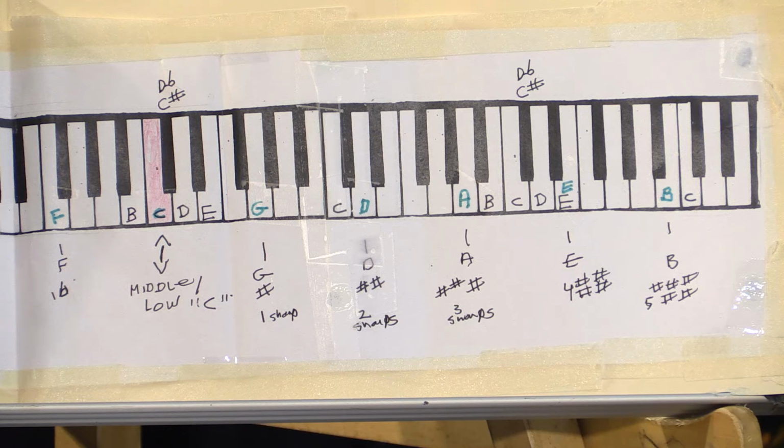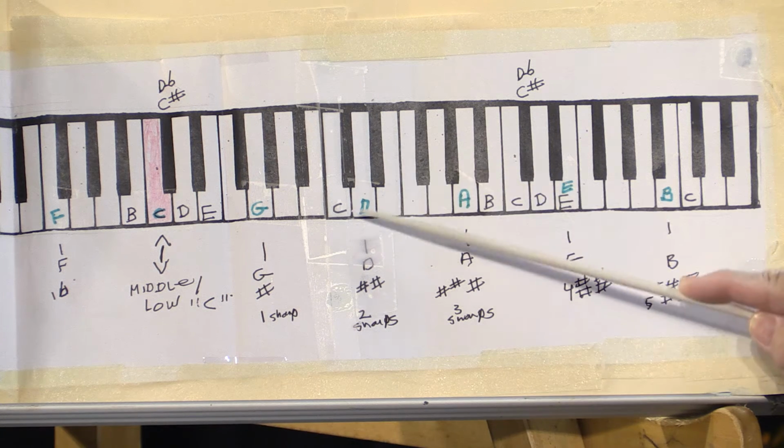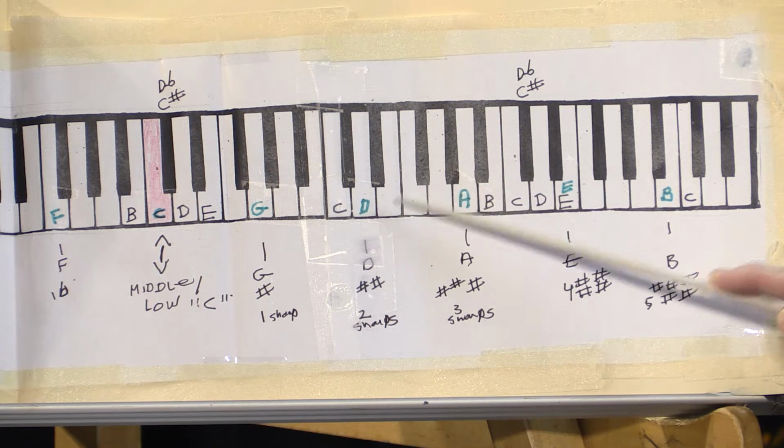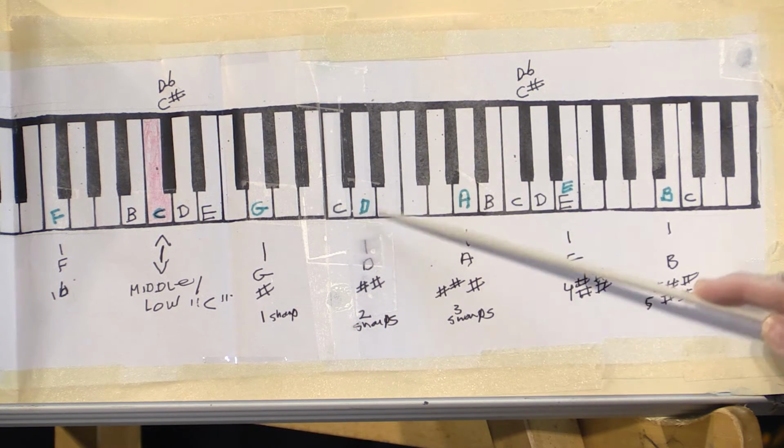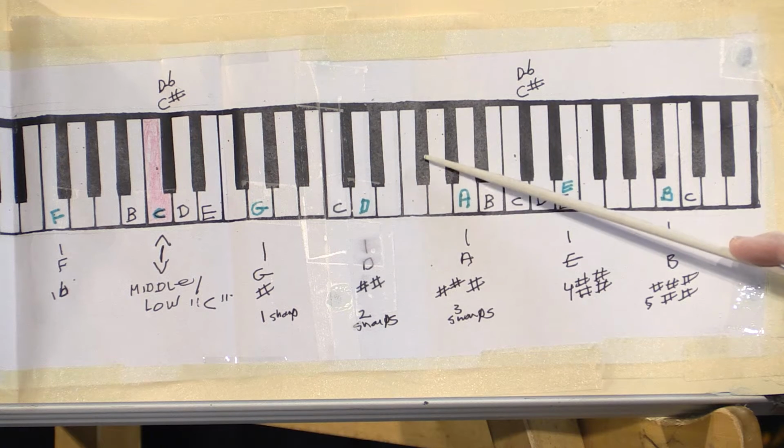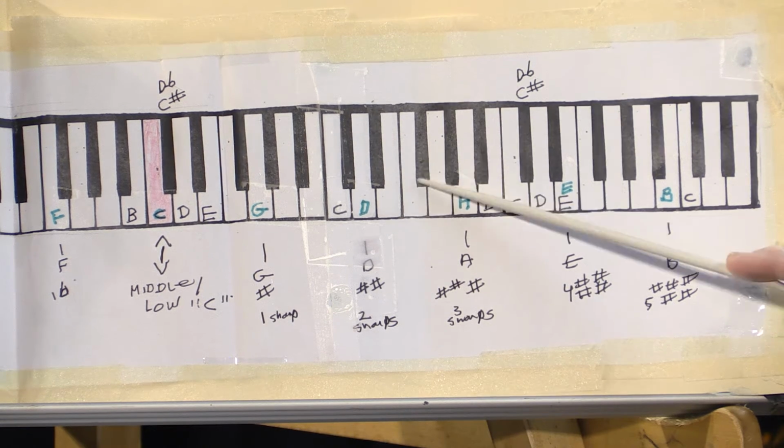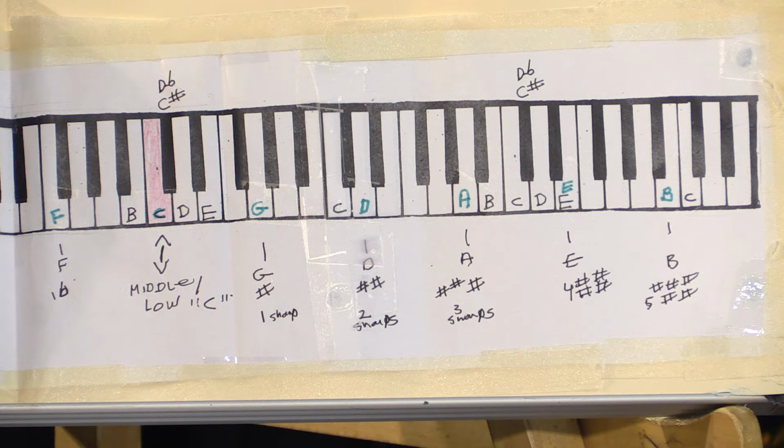And the reason the key of G has that one sharp in it, it has to be that F sharp, because you need to have that final step. And the only way you can have that third step is to go to that F sharp. That's why the key of G has one sharp in it. Every major scale is the same.